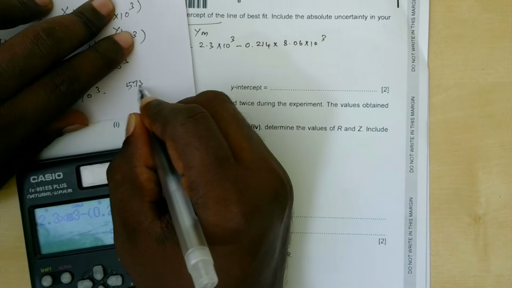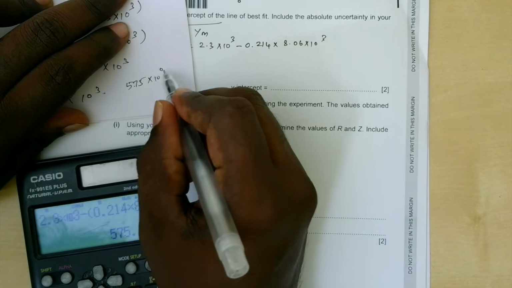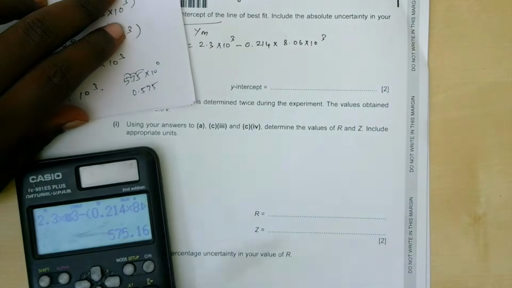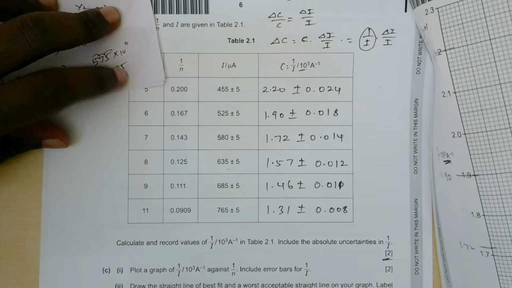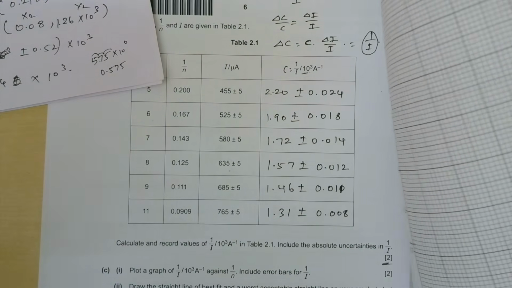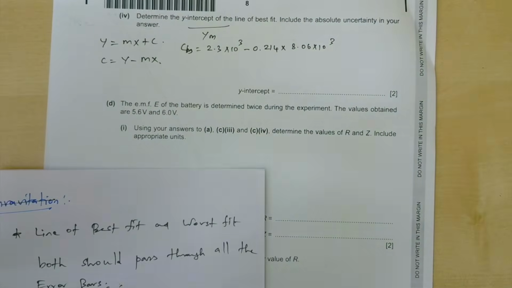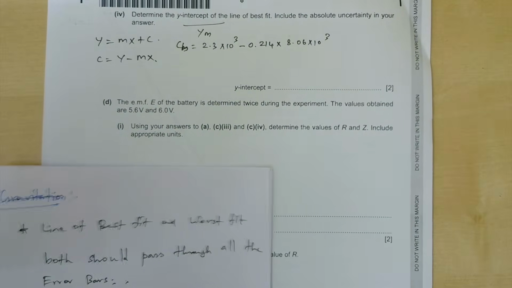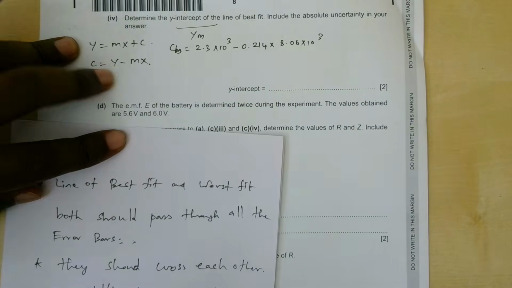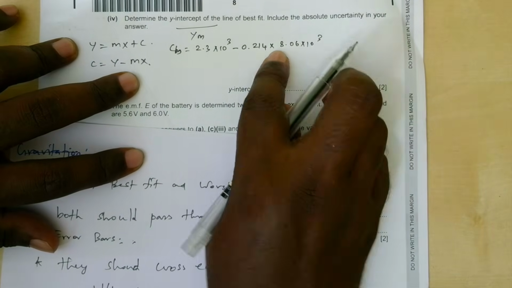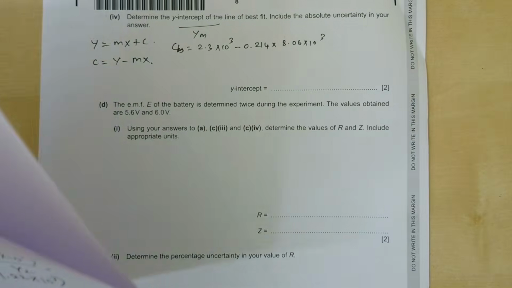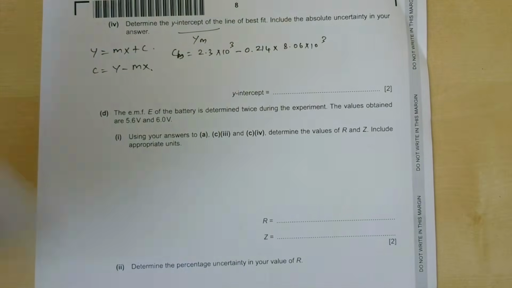So 5.575. If you put it into 10 power 3, then 0.575. We have to check if it goes with the graph. I don't think it goes with the graph. We'll check if there's anything wrong. Y minus mx: 2.3 into 10 power 3, x value is 0.214, multiplied by gradient 8.06 into 10 power 3.